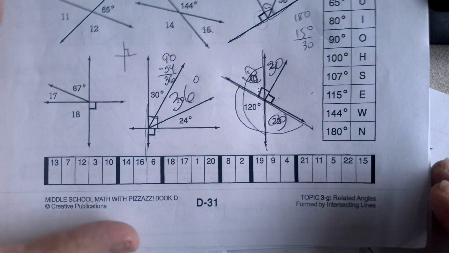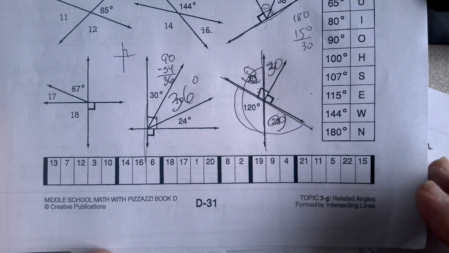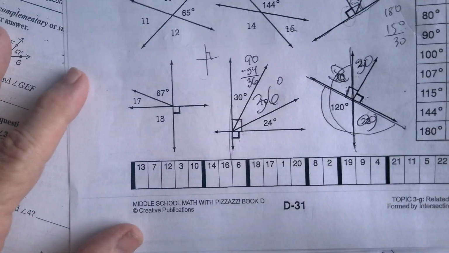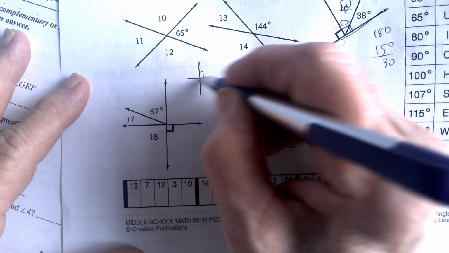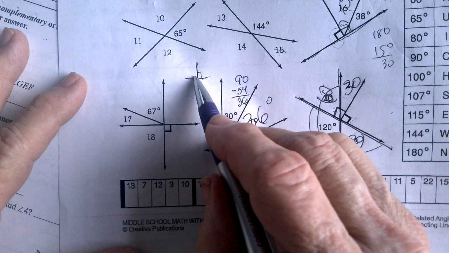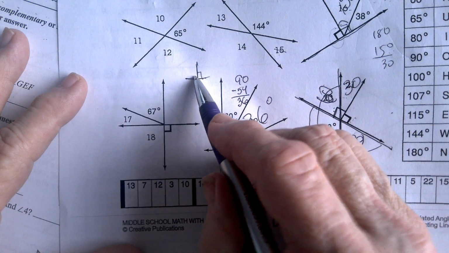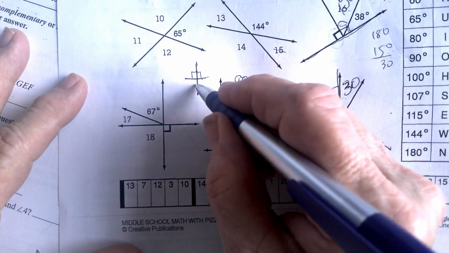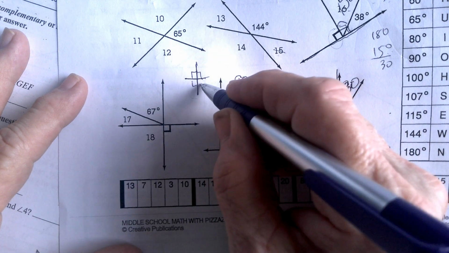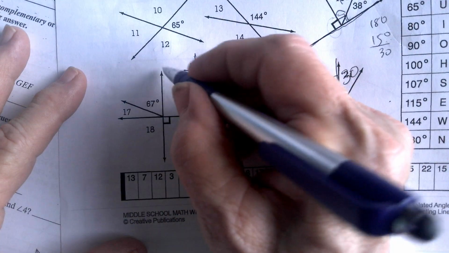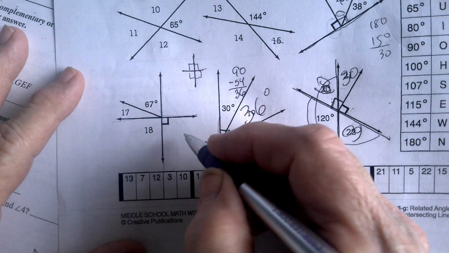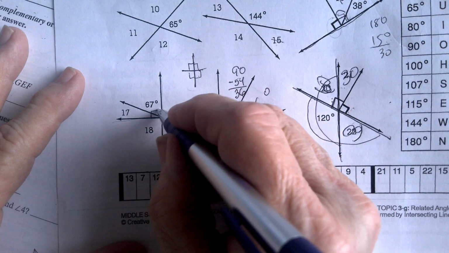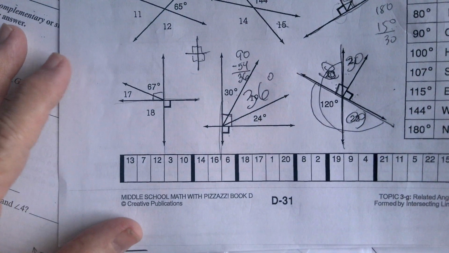Wait, how do you do number 17? Same thing. Again, watch carefully. If I have an intersection, and that's a right angle, who knows what this angle is? 90. It's also a right angle. What about this angle? 90. What about this one? 90. So don't you have an intersection right here? So aren't all of these 90 degrees? Yes. So how can you find the 17?